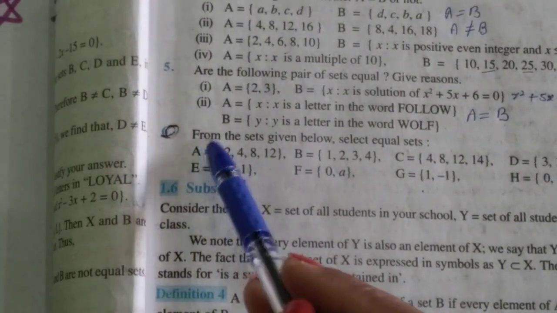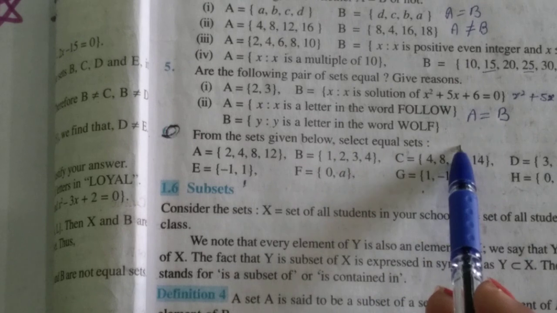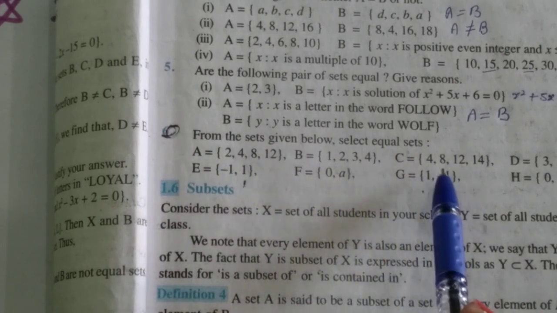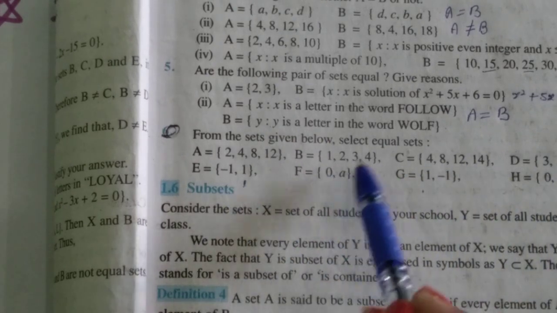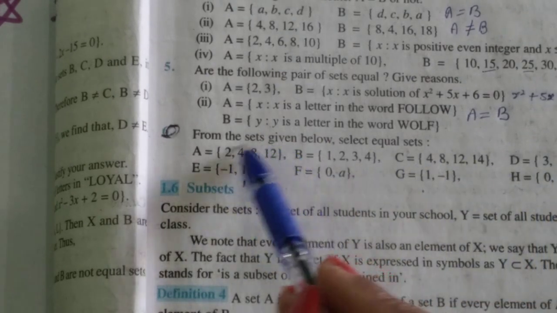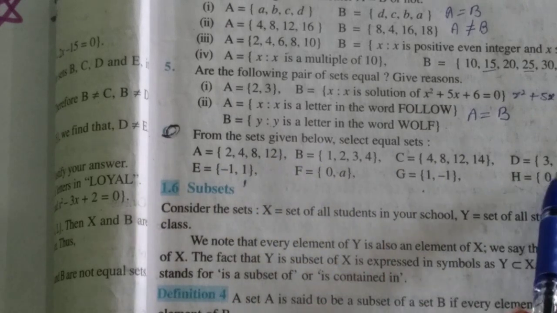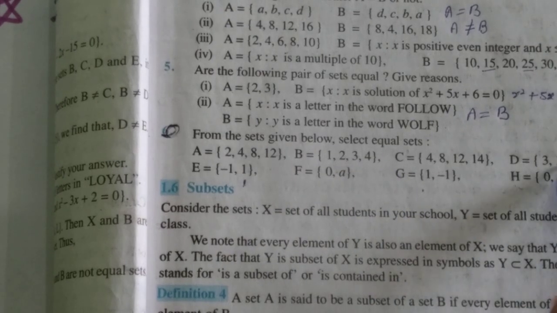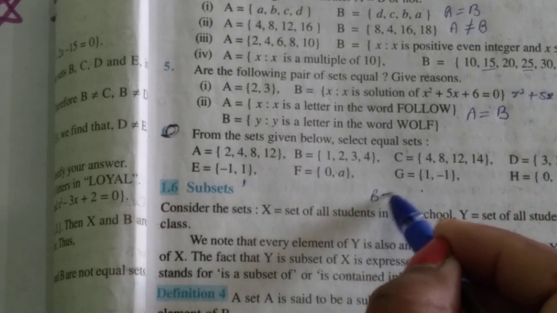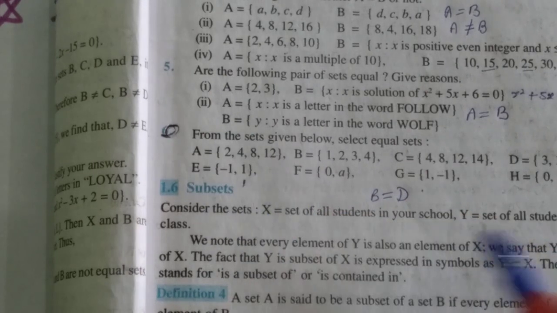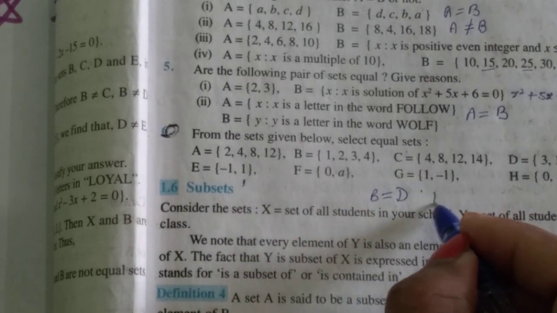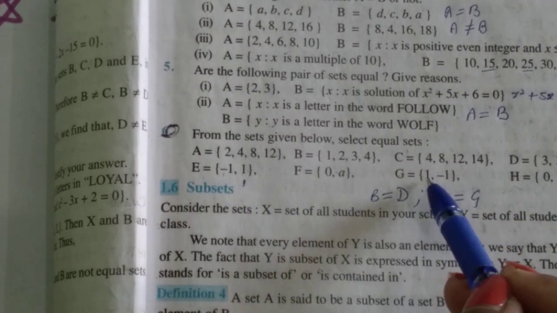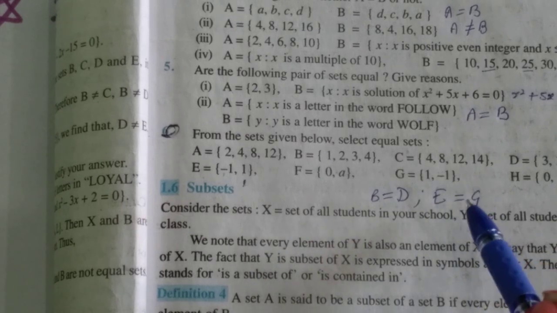From the sets given below, select equal sets. So here we have 2, 4, 8 and 12, and in the others we don't have these elements, so A is not equal to any other. 1, 2, 3, 4. B has 1, 2, 3, 4, and D also has 1, 2, 3, 4. So it is clear that B equals D, and E and G are also equal. E equals minus 1 and 1, and G equals 1 and minus 1. So this is quite a simple exercise.